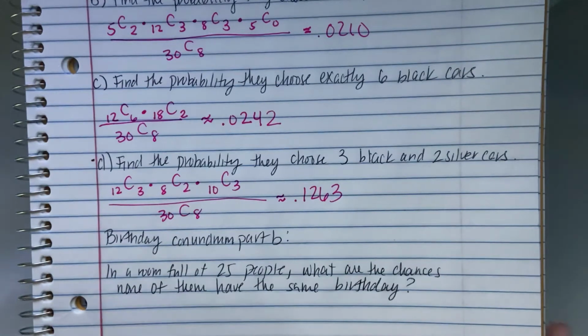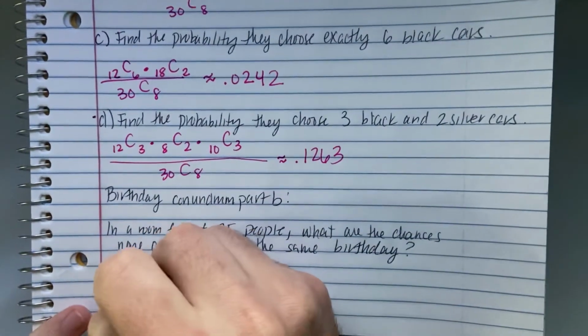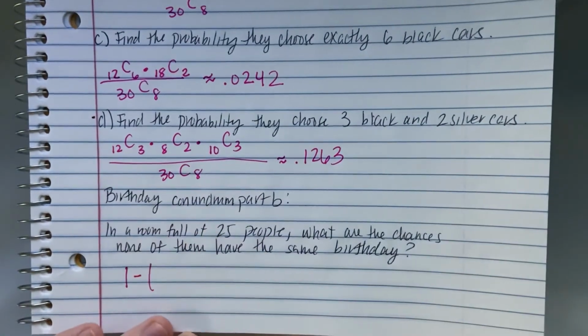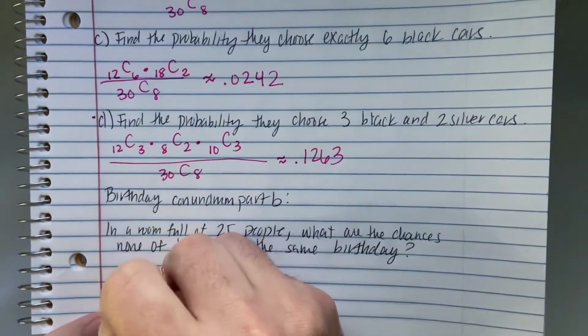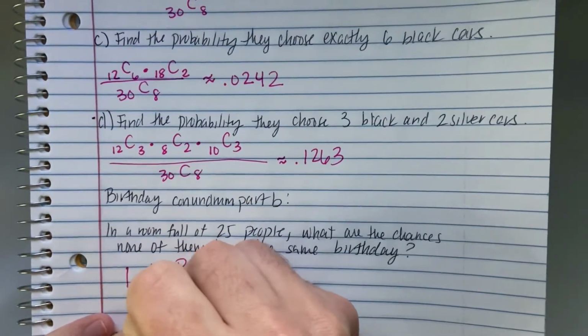Now we'll talk only a little bit about page 4. The birthday conundrum problem, you can read about it. But generally speaking, if you want to know the chances of a room of a certain number of people, what are the chances none of them have the same birthday? It's 1 minus 365 choose n, not really choose, 365 permute n, over 365 to the nth power.